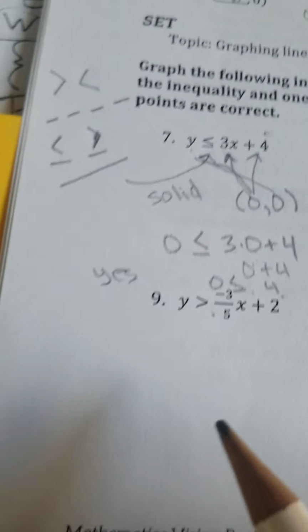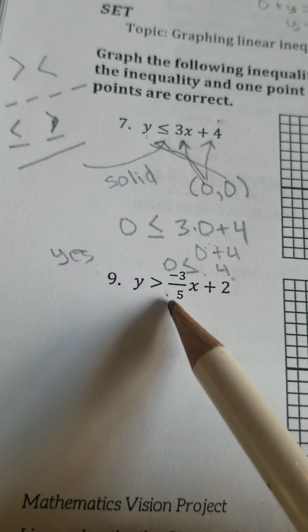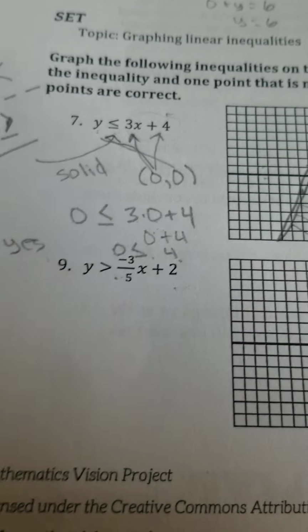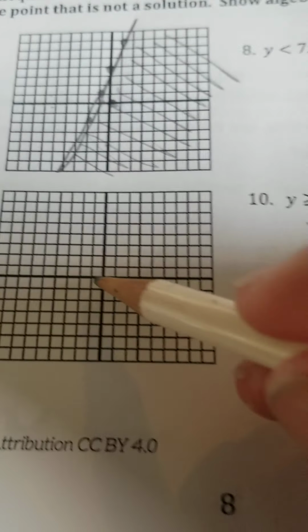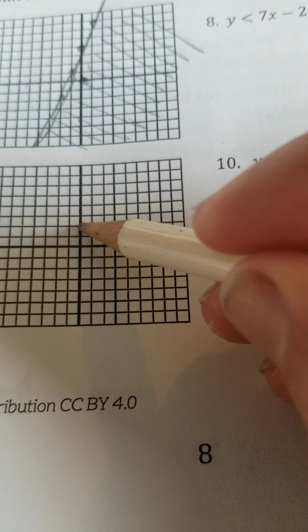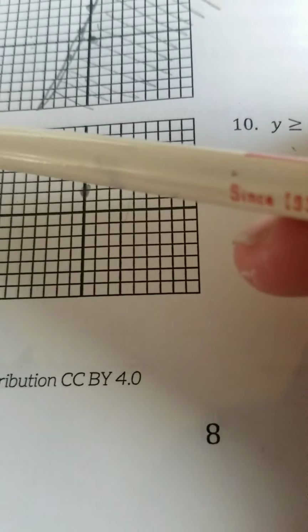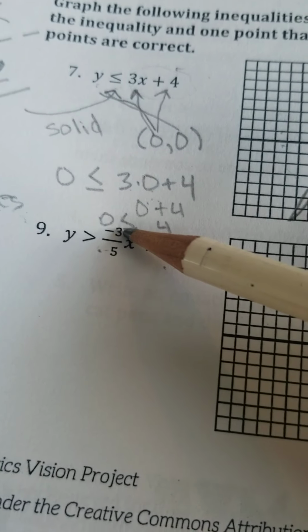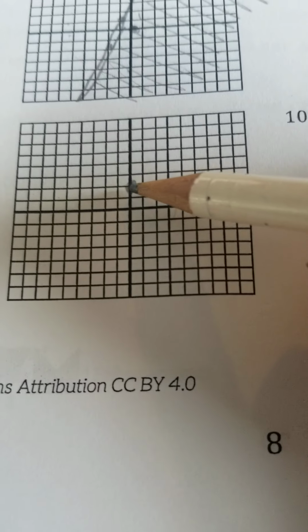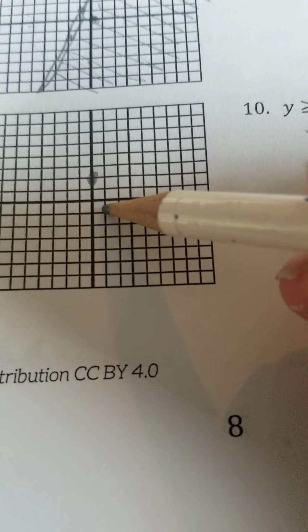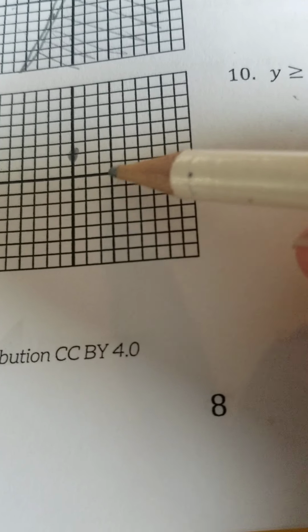Let's do another one. Let's do number 9 because this is a fraction. So I'm going to start at the 2, which will be from the origin. I'm going to go up 2. And then remember this one, the numerator tells me how far to go up or down. So I'm going to go down 3 and forwards 5. So from here I'm going to go down 1, 2, 3 and forwards 1, 2, 3, 4, 5.